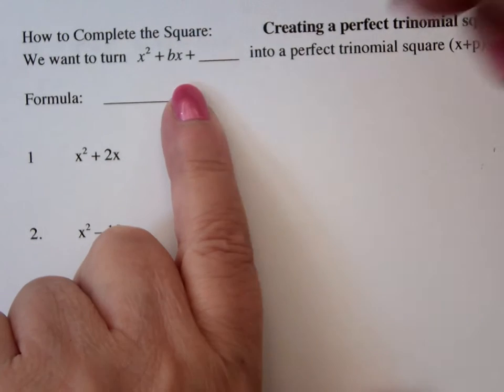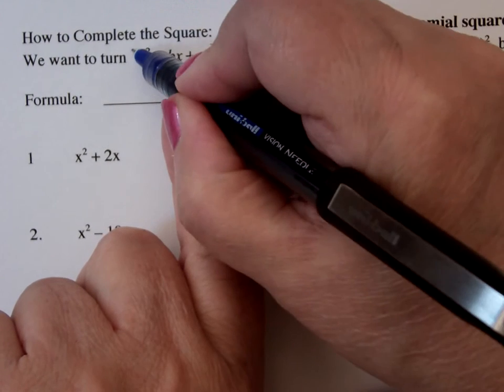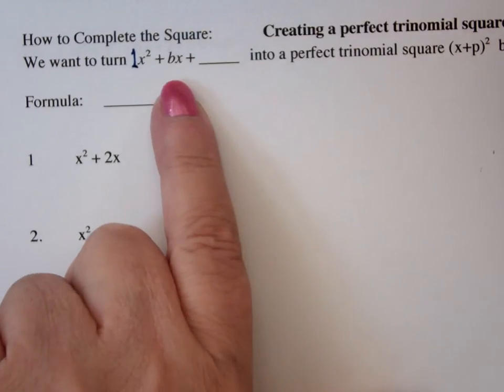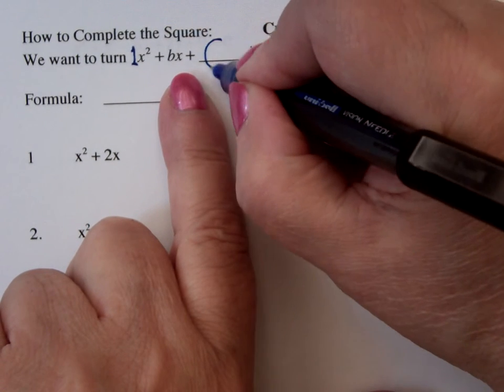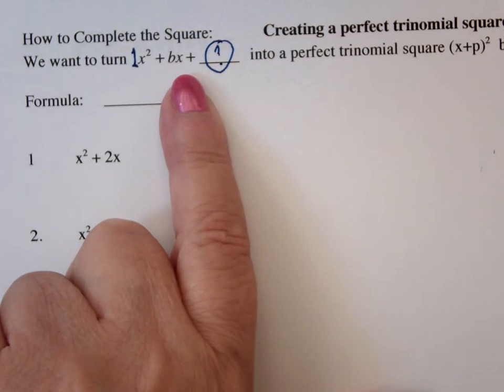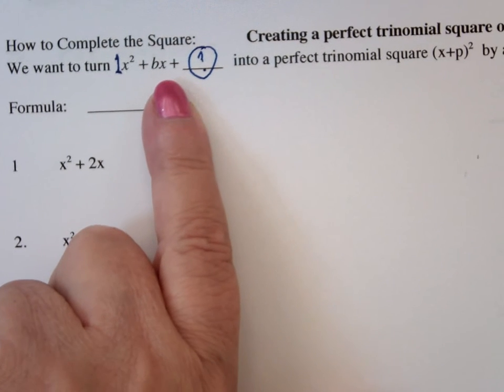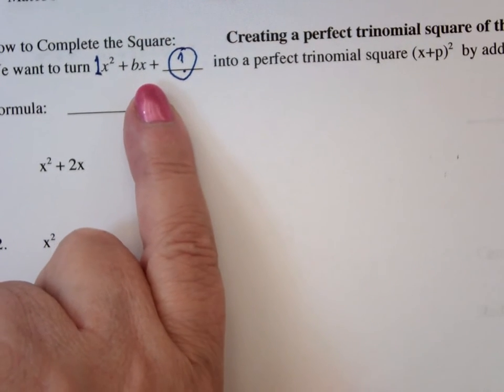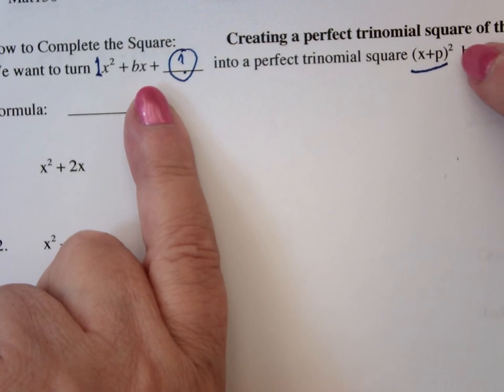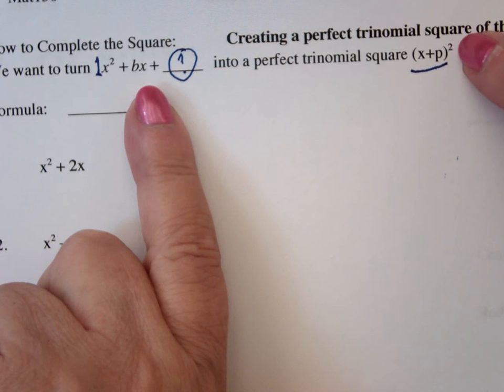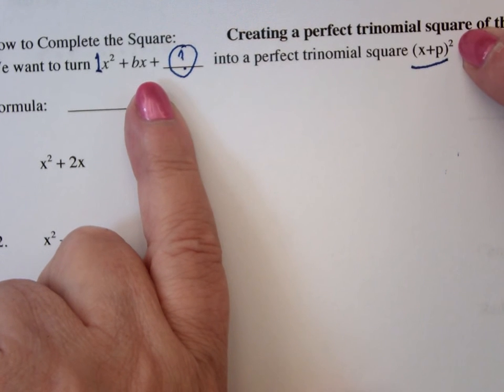We want to turn x squared plus bx, where the coefficient of x squared has to be 1, into something else. I want to add some number, which I don't know what that number is, to make it what we call a perfect trinomial square. It's going to be x either plus or minus some number, the quantity squared. That's what a perfect trinomial square is.